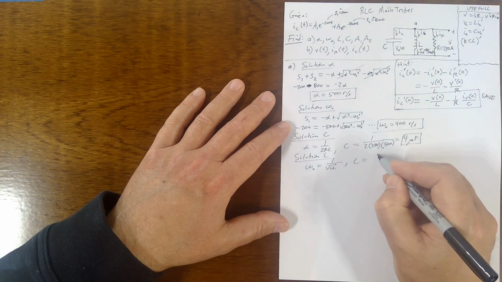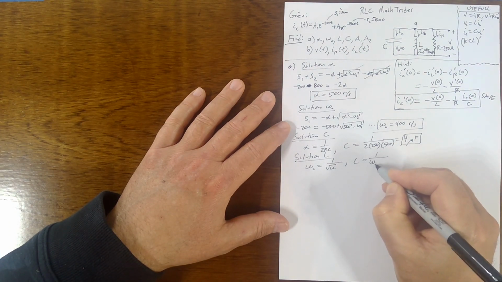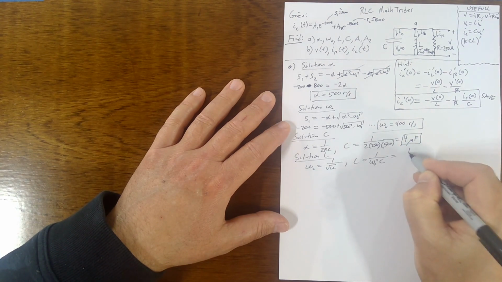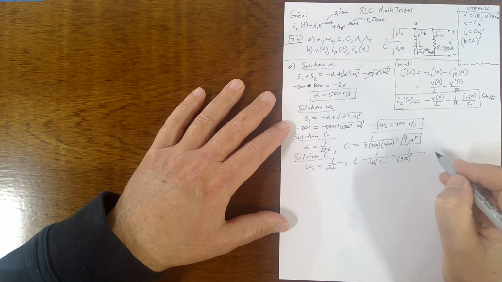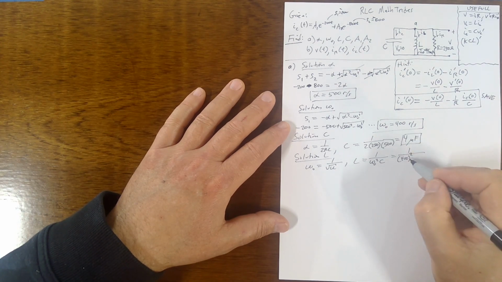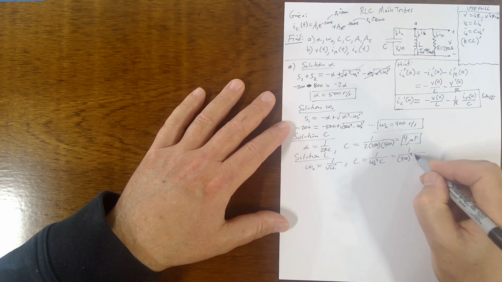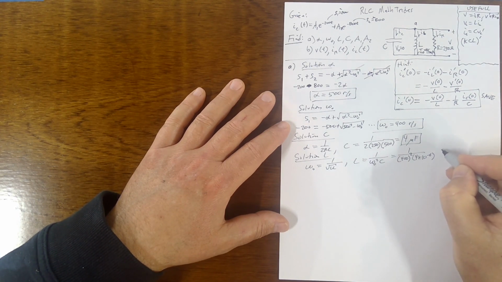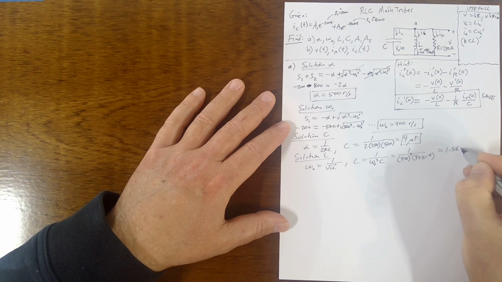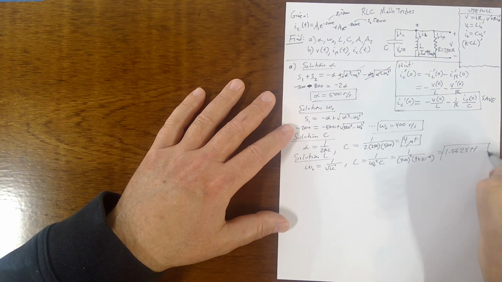You're going to get 1 over omega 0 squared C, which is 1 over 400 squared. Omega 0 is 400. And C is 4 times 10 to the minus 6. So you're going to end up with 1.5625. Way more decimals than I need. Henrys.